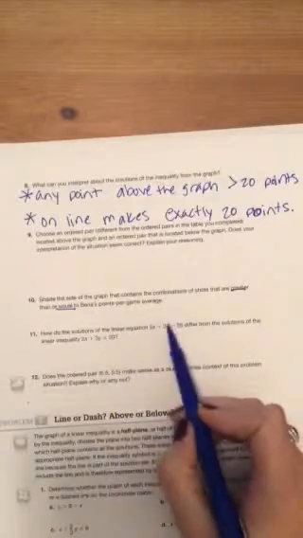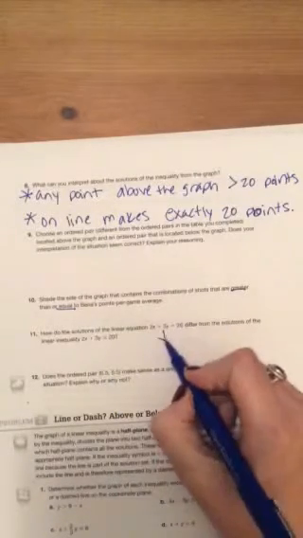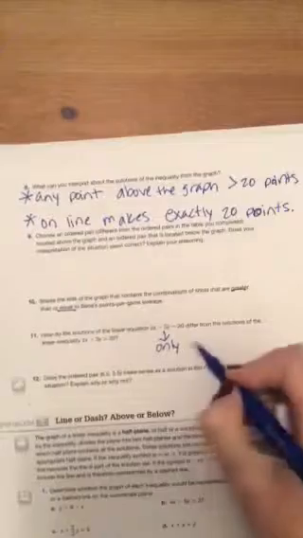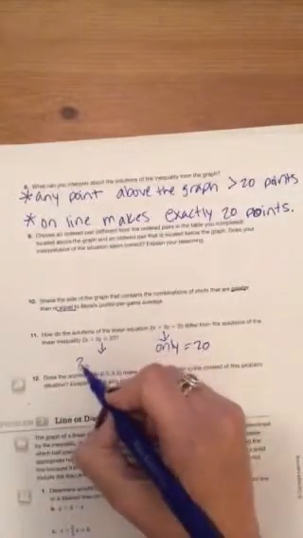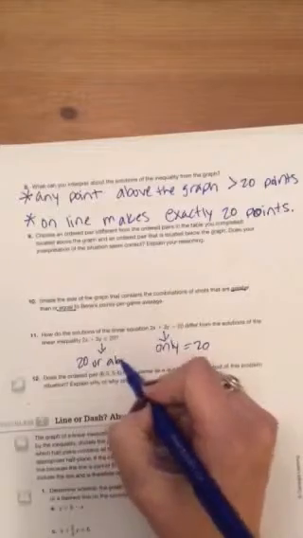And then number 11 says how do the solutions of 2x plus 3y equal 20 differ from the solutions of 2x plus 3y greater than or equal to 20? Well, kind of like what I just said. This is only the points that equal 20. So only equal 20. This is the points that are 20 or above. Okay, so there's a lot more of these.